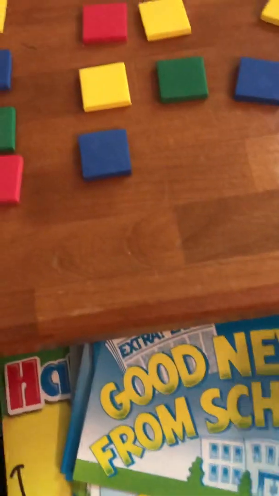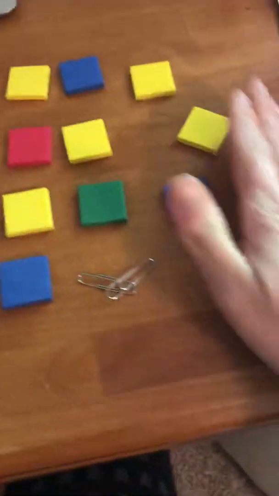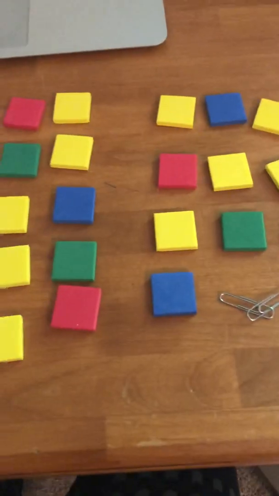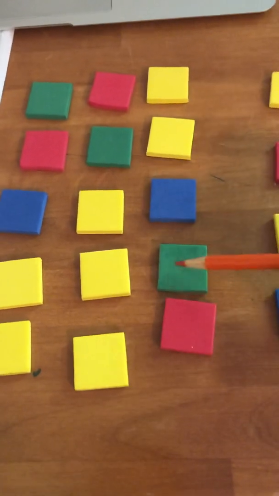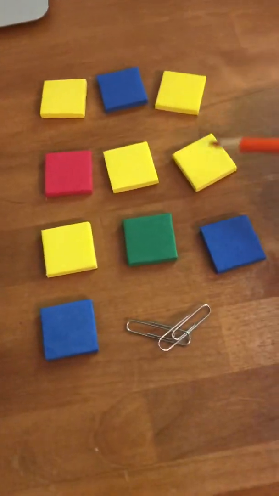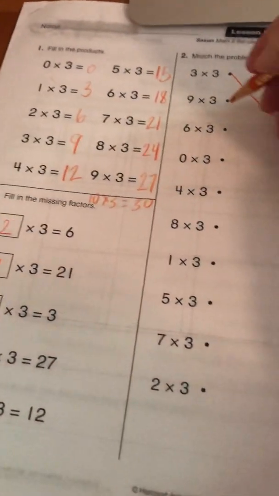Let me open up my drawer here. 2 paper clips. And I have 9 groups of 3. So help me count. Ready? 3, 6, 9, 12, 15, 18, 21, 24, and 27. So 9 groups of 3 is 27.